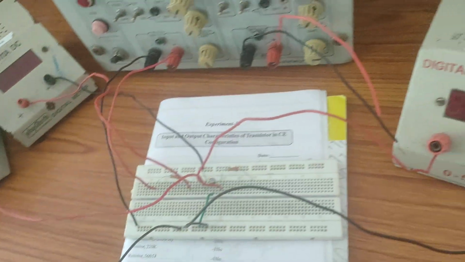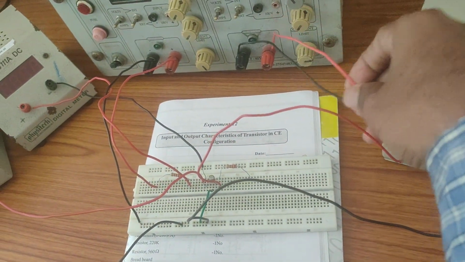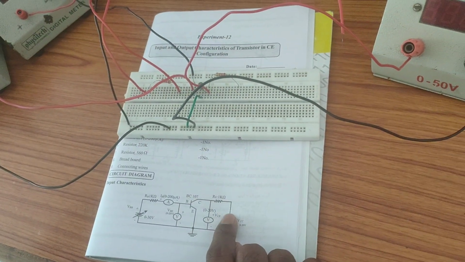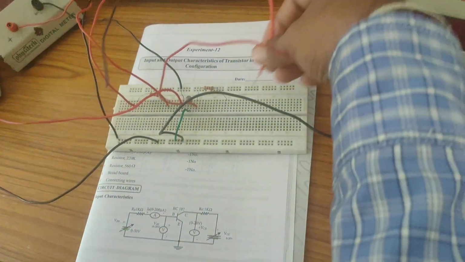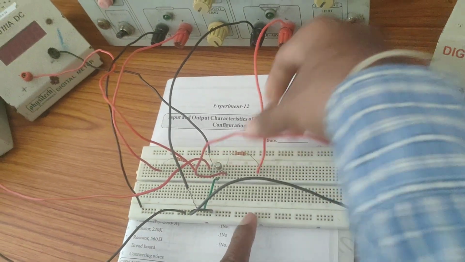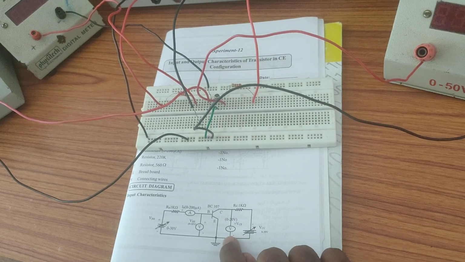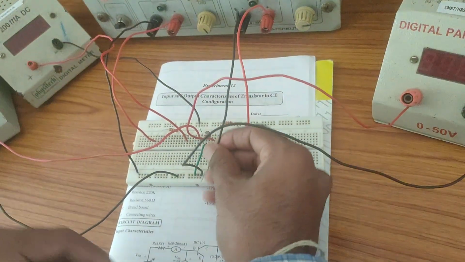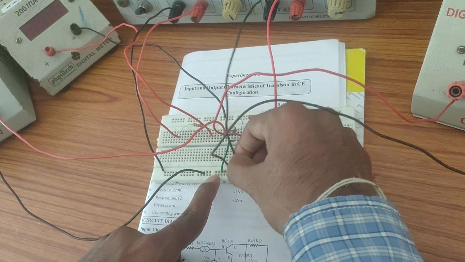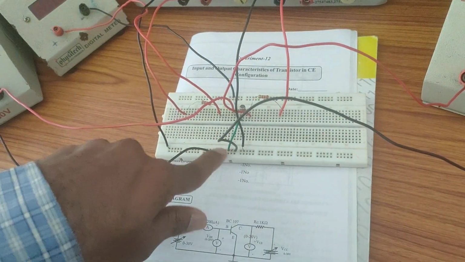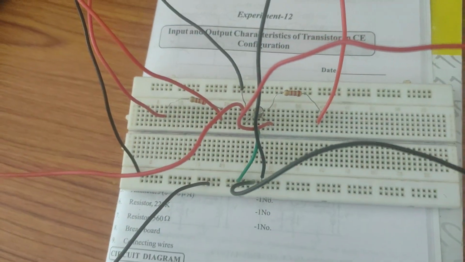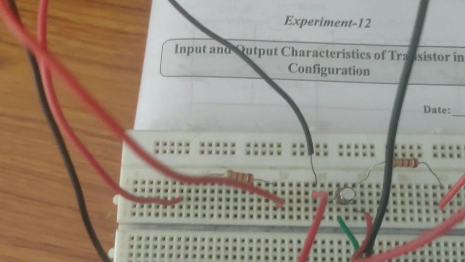Next at 1 kilo ohm resistor ending point, RPS positive is connected. Next RPS negative is connected to ground, right? Ground is having 5 terminals, 1 2 3 4 5, right? Now connections are over. Okay, next coming to the procedure.